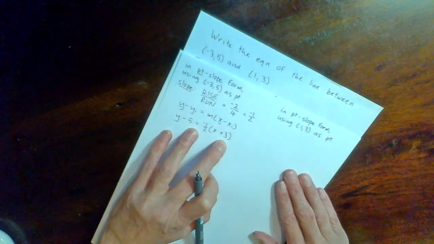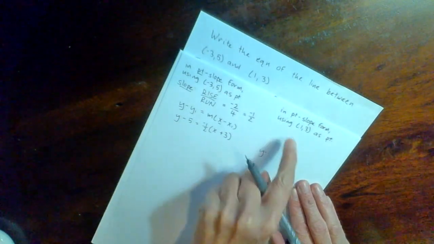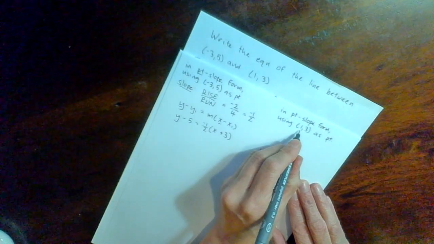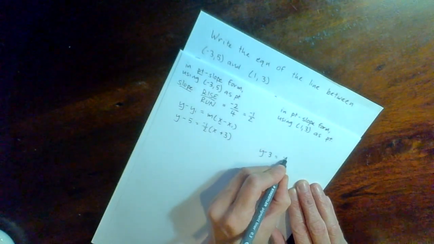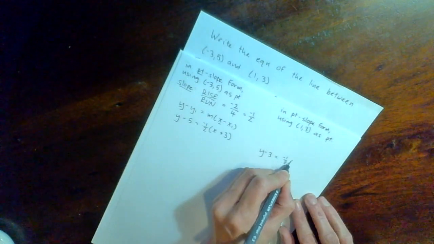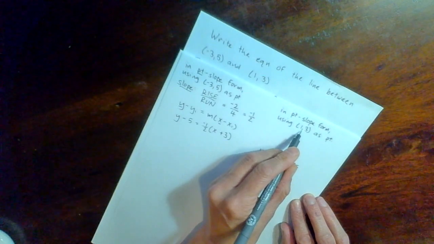Using the other point, I would have y minus the y coordinate of that point, 3, equals -1/2 times x minus whatever the x coordinate is at that point, which is 1.